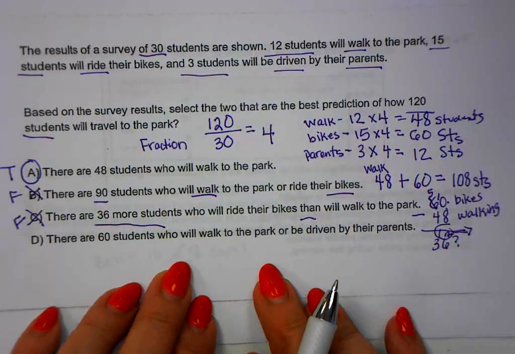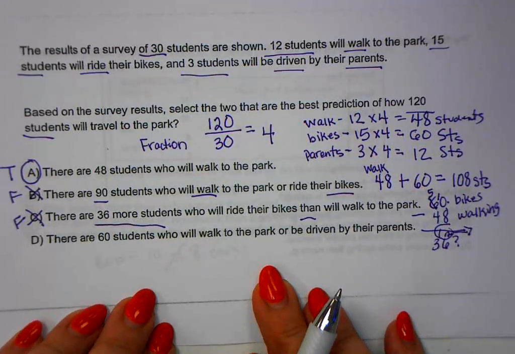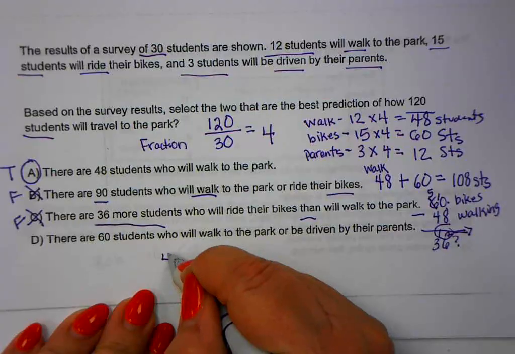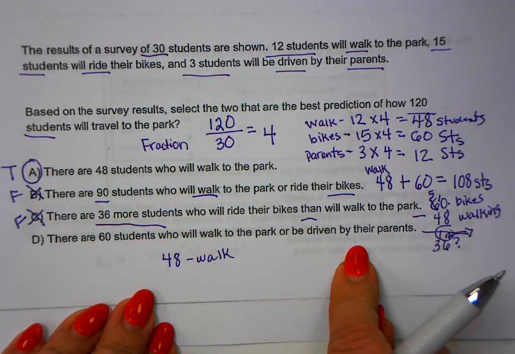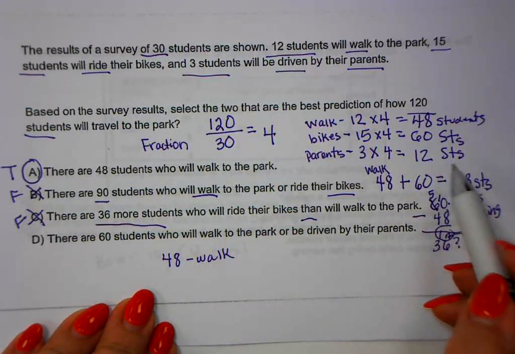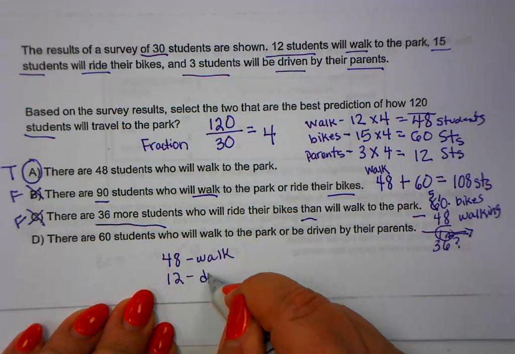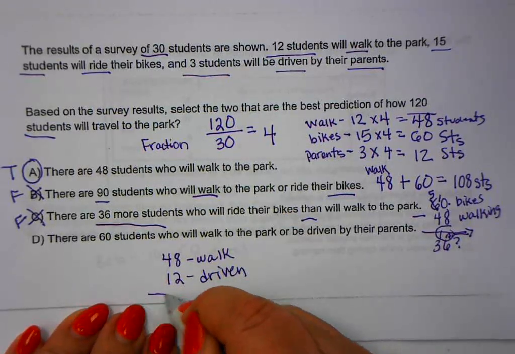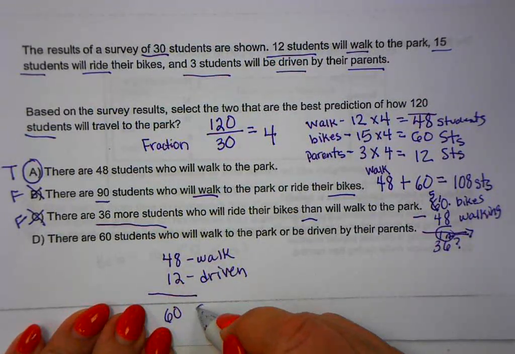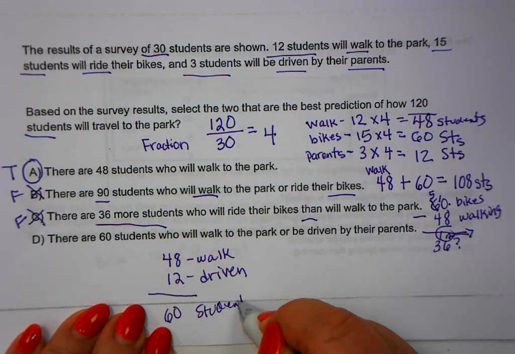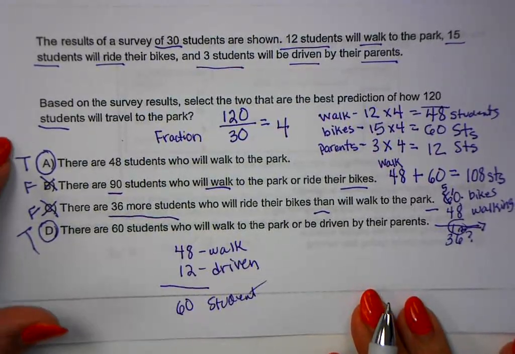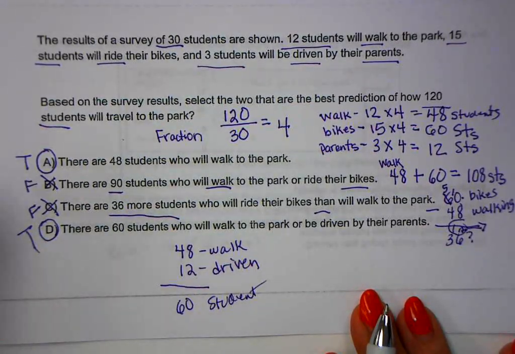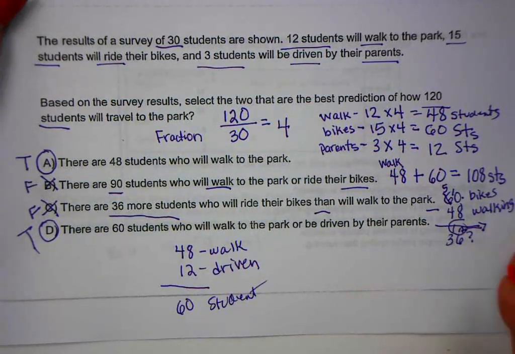There are 60 students who would walk to the park or be driven by their parents. So I have the walk, 48 students that want to walk, and it says driven by their parents. So I can already see I have 12 that will be driven. And that does equal 60 students. So we can see that there is another positive answer. And it did ask me to select 2 that best predict how the 120 students will travel to the park. So I was able to do that.